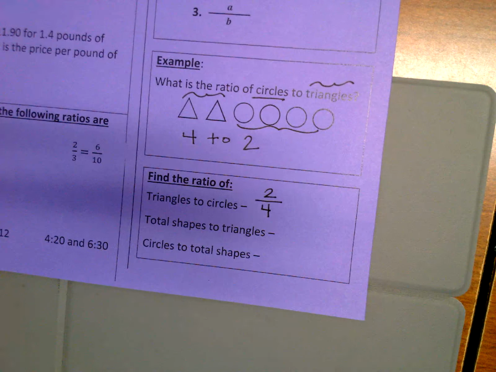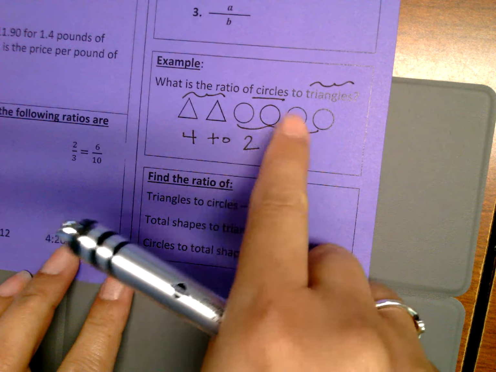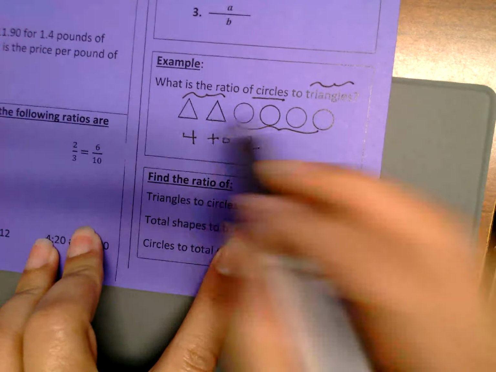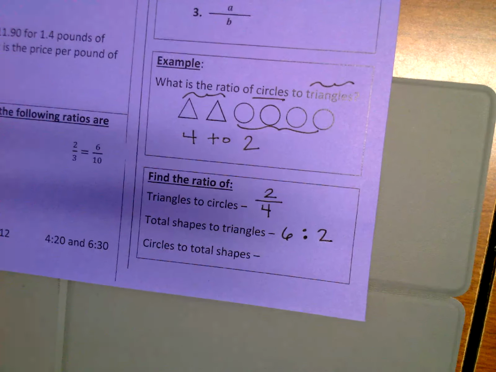All right. What's your name, sweetheart? Julio. Give me the total shapes. Oh, this was tough. Total shapes to the triangles. Everybody agree? 1, 2, 3, 4, 5, 6 total shapes. Very good. To the triangles, only 2. Very good. All right, Liam. Circles to total shapes. 4 to 6. Very good.